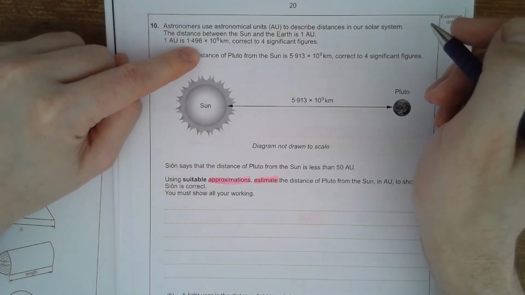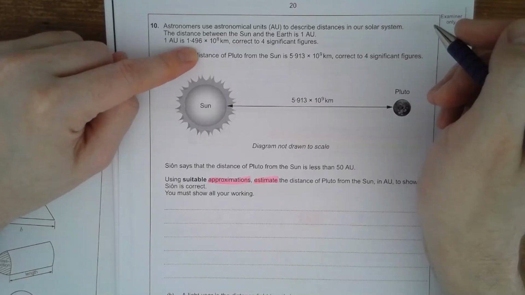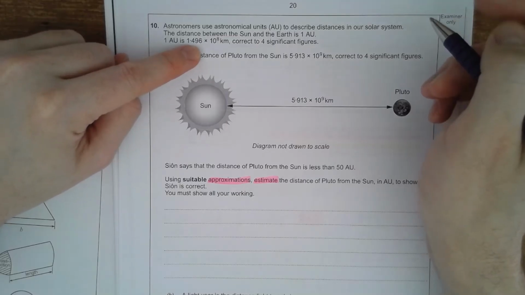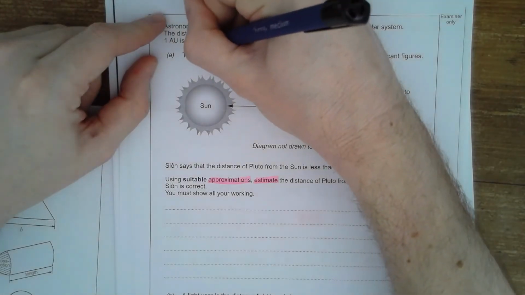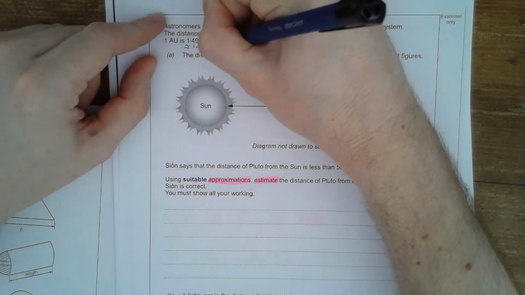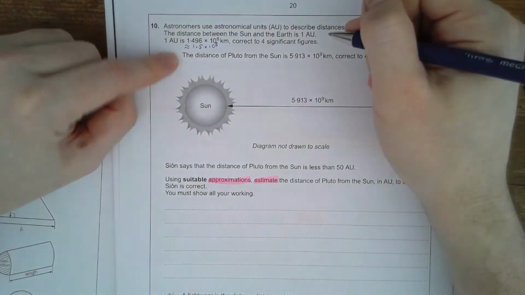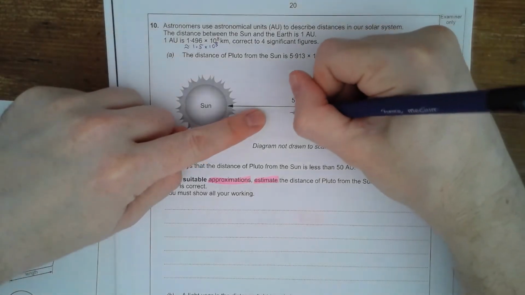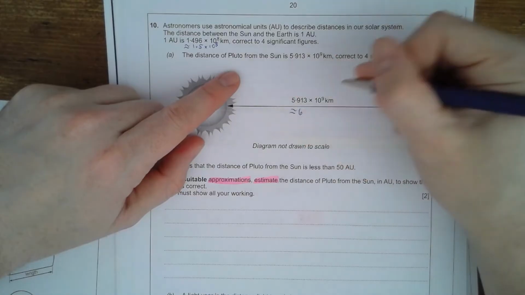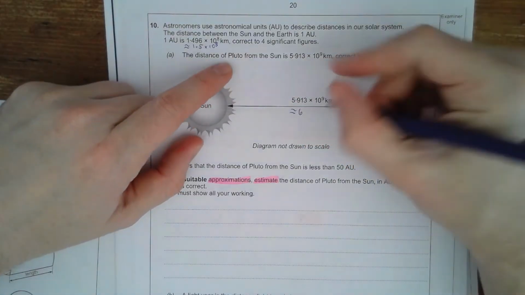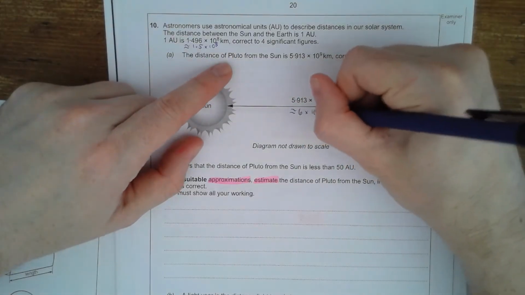So 1.496, ordinarily I'd round to 1, but 1.496 is ludicrously close to 1.5. So I'm going to put there is approximately equal to 1.5 times 10 to the 8. Similarly here, I'm going to put an approximation for that. Again, 5.913, rounded to one significant figure would be 6, but it's really close to 6. That's a good, suitable approximation.